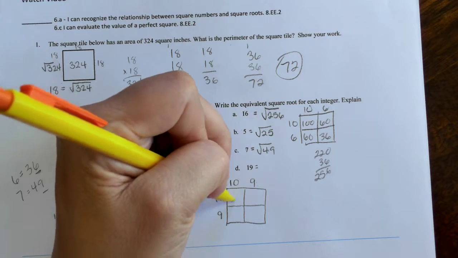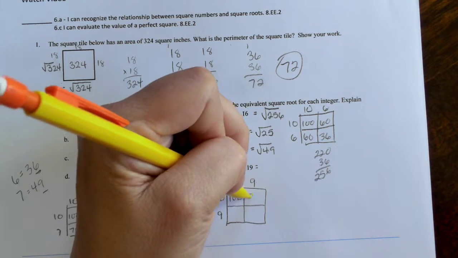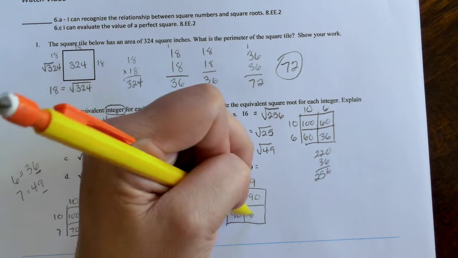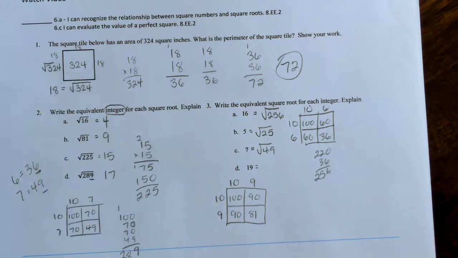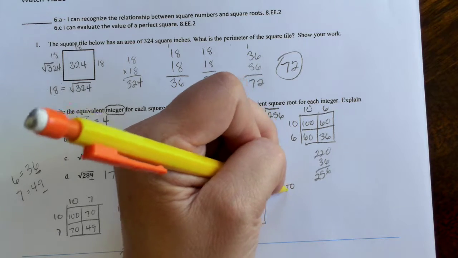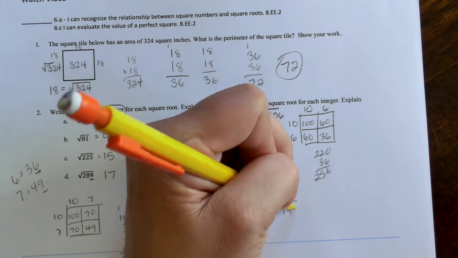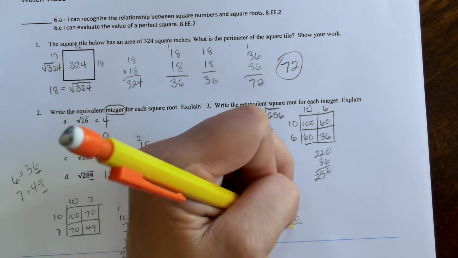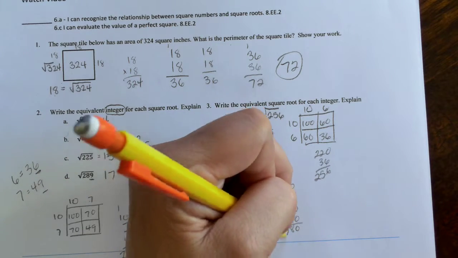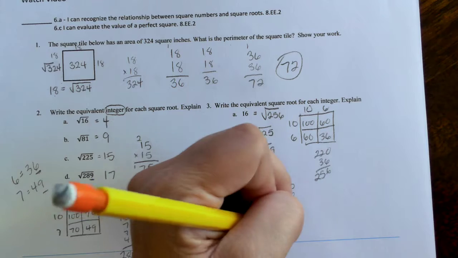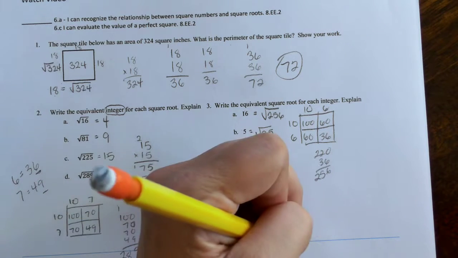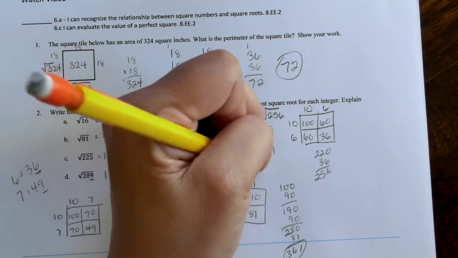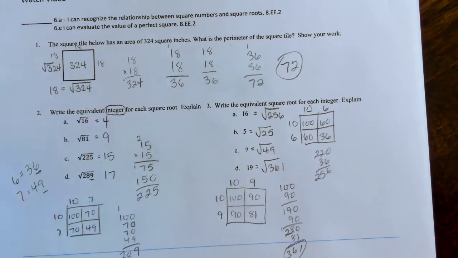10 times 10 is 100. 10 times 9 is 90. 10 times 9 is 90, and 9 times 9 is 81. I'm going to add up all those parts. So I've got 100 plus 90 gives me 190. I'm going to add another 90. 9 plus 9 is 18. So that's 280. And then I'm going to add 81. And I've got 1, 16, and that's 361. So square root 361 goes there.